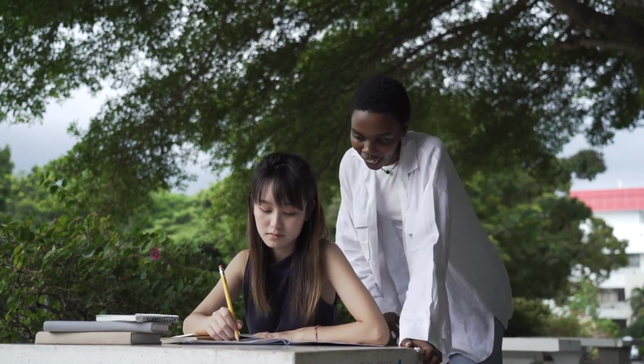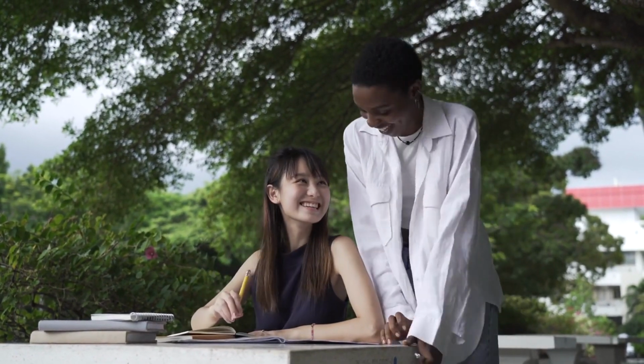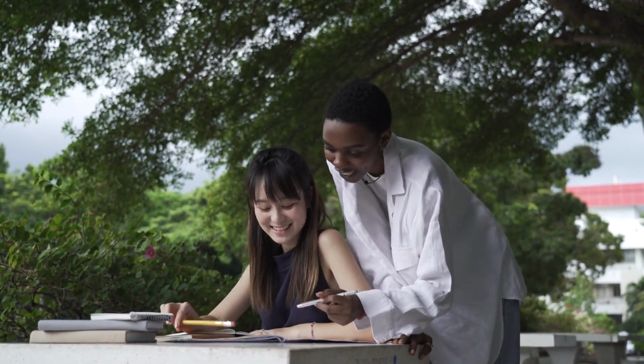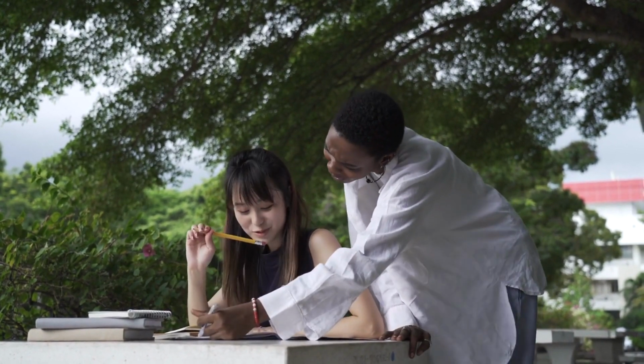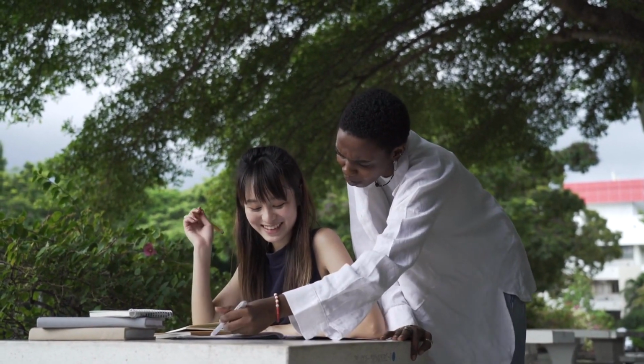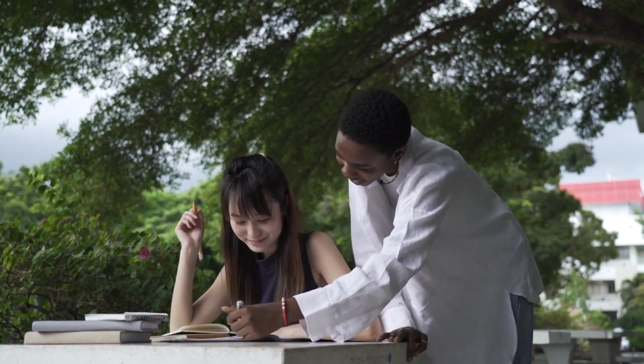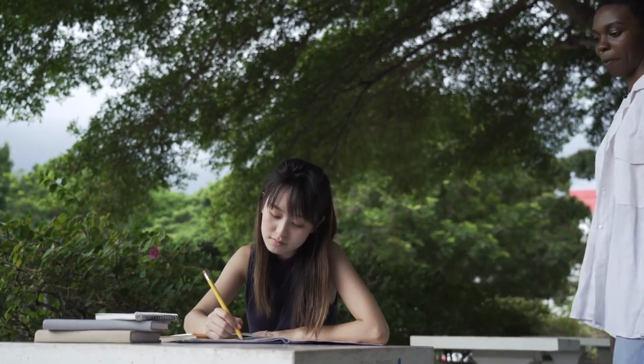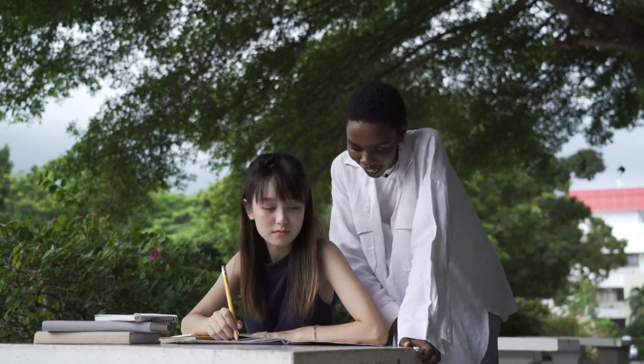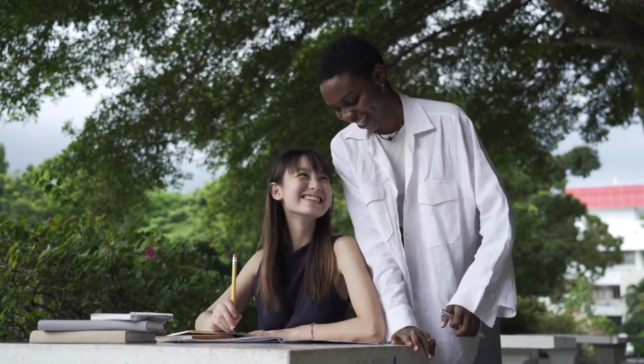In conclusion, creating a study group for collaborative learning and support can greatly enhance your academic journey. It provides a platform for exchanging knowledge, clarifying doubts, and staying motivated. So why study alone when you can study together? Start forming your study group today and reap the benefits.